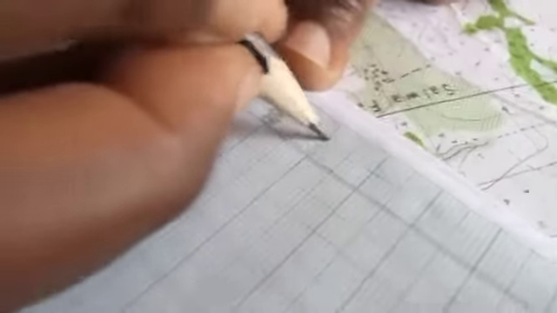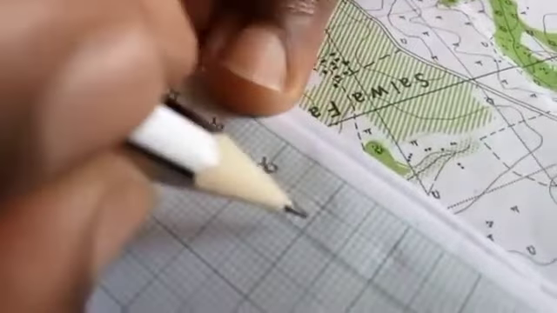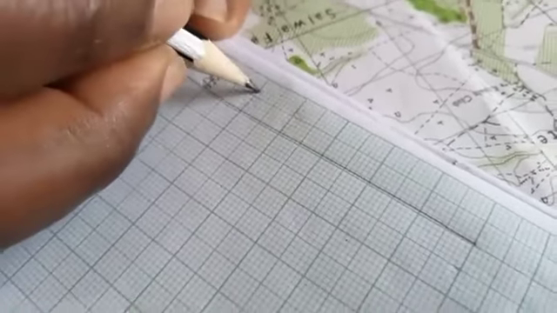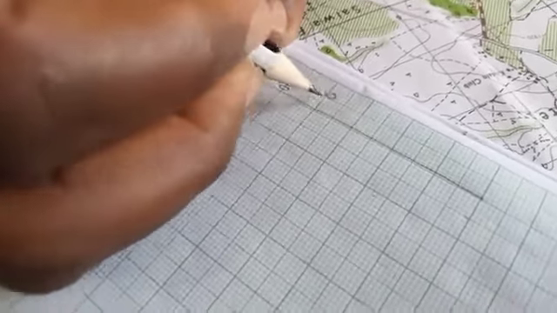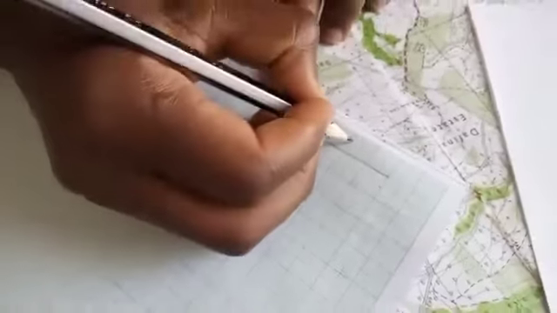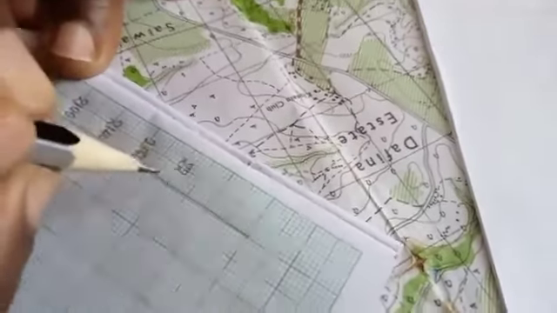From 2020 we have 2060, from 2060 we have 2100, then 2140, 2180, all the way to 2220. So we can stop there.